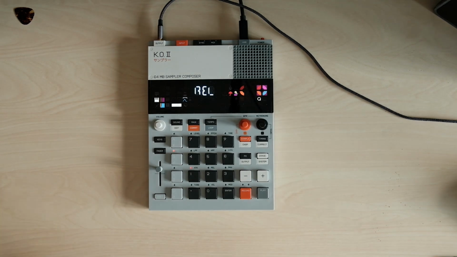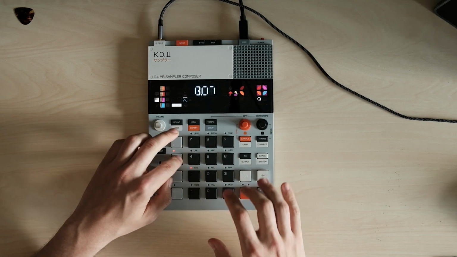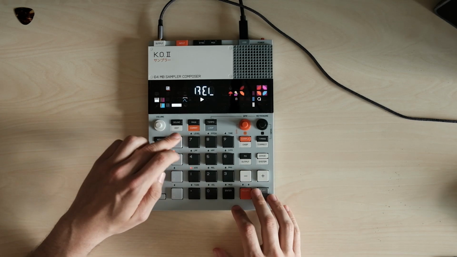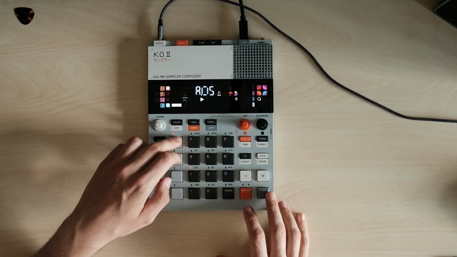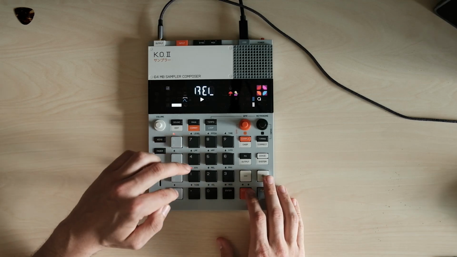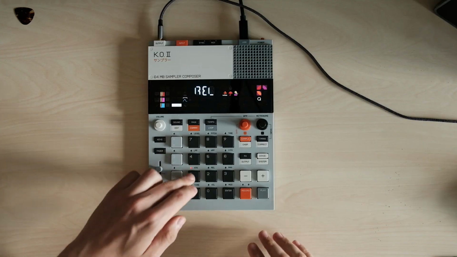Okay, so now what we can do is to go back to the basics and rework a bit the chords.